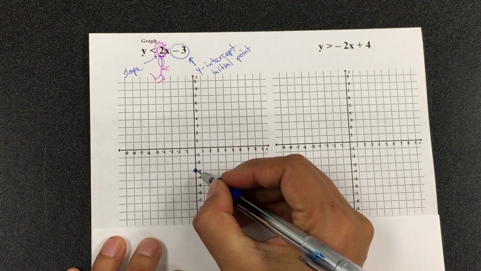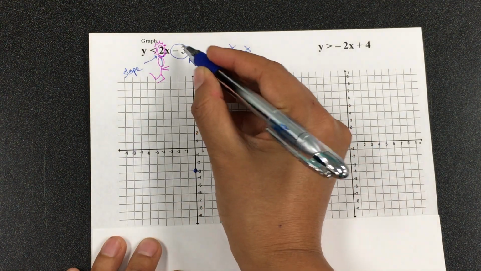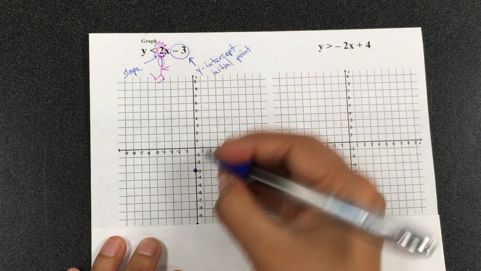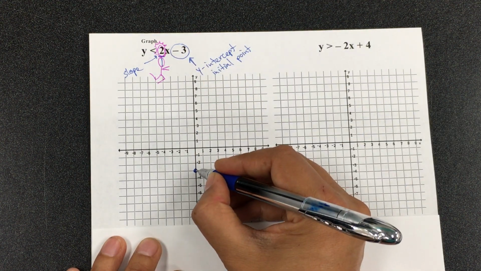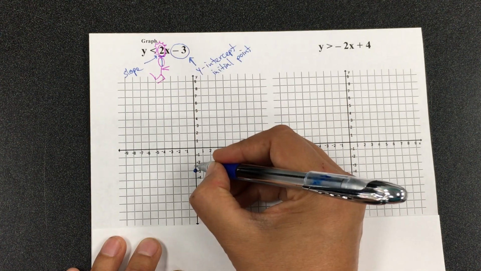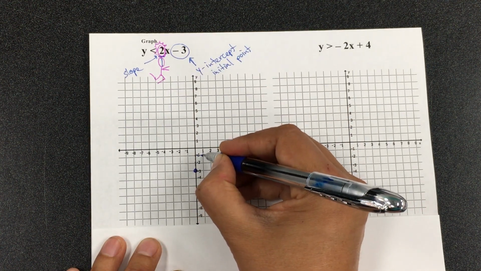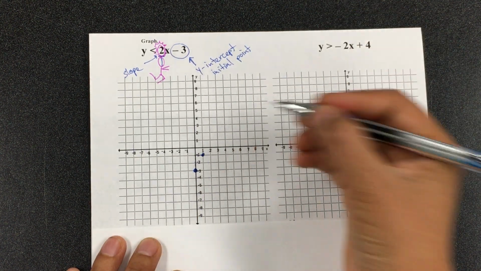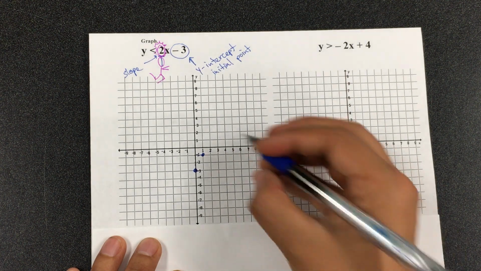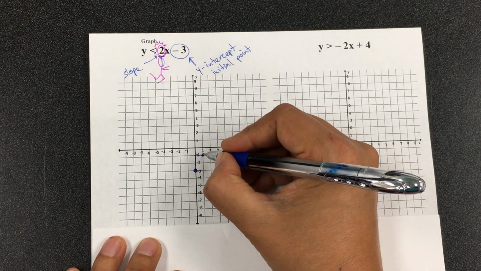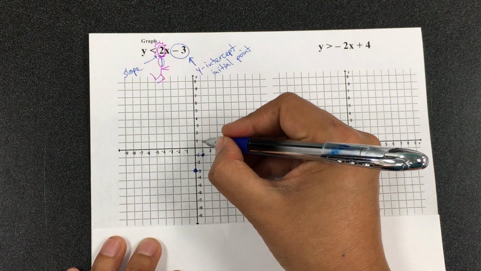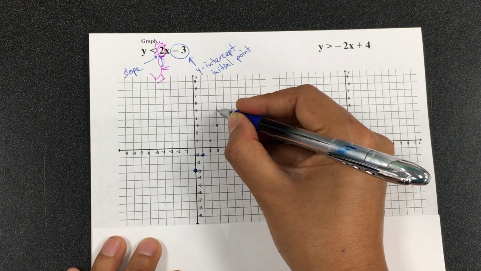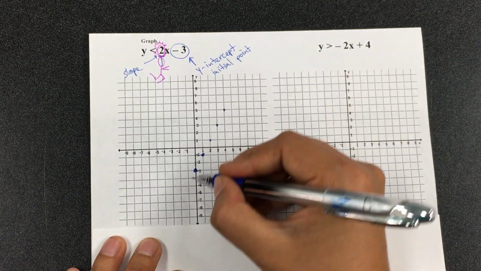Okay. And from this point, so this is my initial point, and then from there you rise and you run. So I start at -3, then I rise 2 and run 1, and that's where my other point. That will be sufficient. That will be enough to graph this line. However, I always say that you can repeat the slope to be more accurate. So 2, 1, 2, 1. Rise is +2, the run is +1.